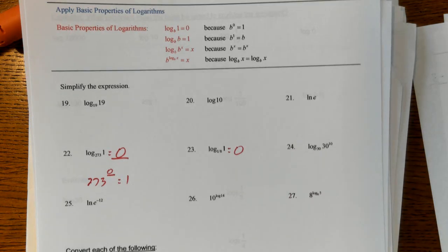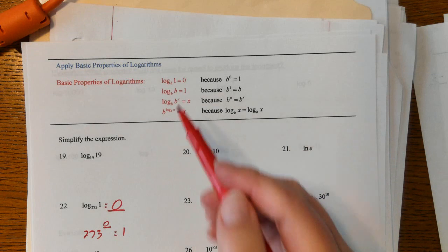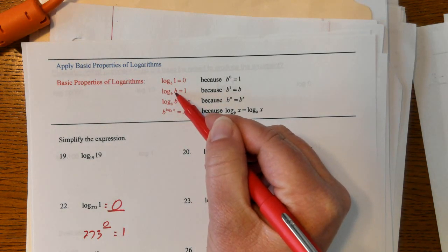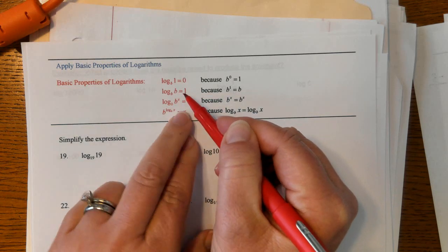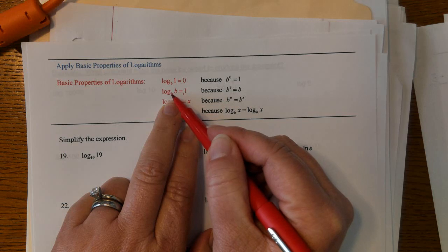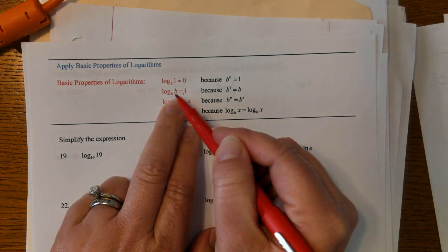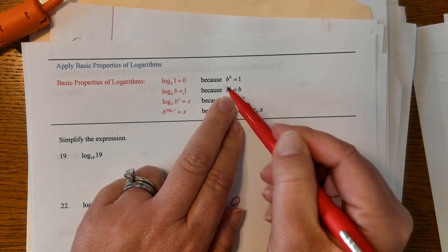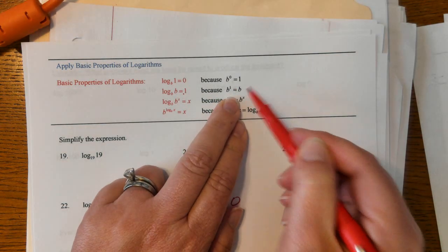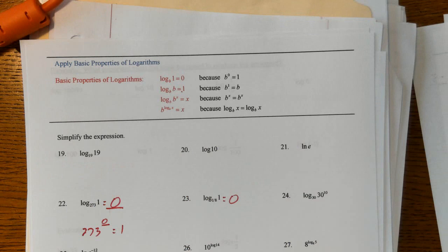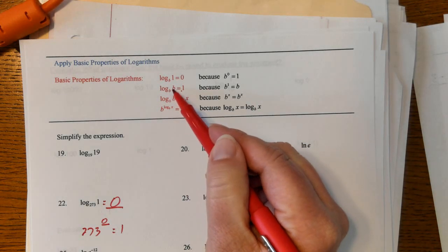Okay? All right, another property is that if your base and your argument are the same thing, it equals 1. Now think about why that's true. Base of the log is the base of the exponent. So this base right here, b, raised to the 1 has to equal the argument of b. Well, yeah, anything raised to the 1 power is itself. So if I had 8 to the 1, I get 8. If I had 4 to the 1, I get 4. Okay? So that's what happens when your base and your argument are the same thing.